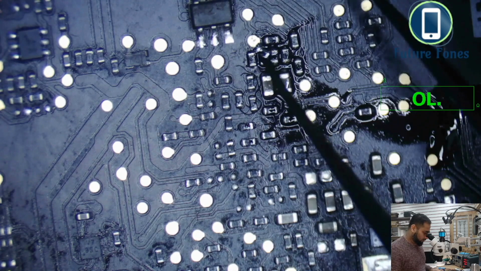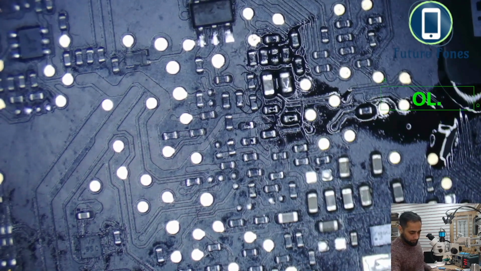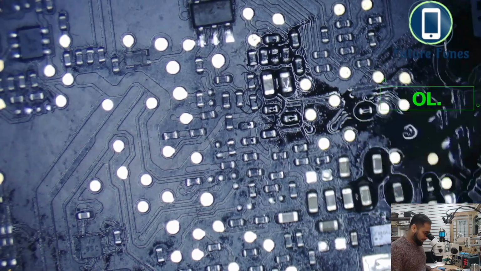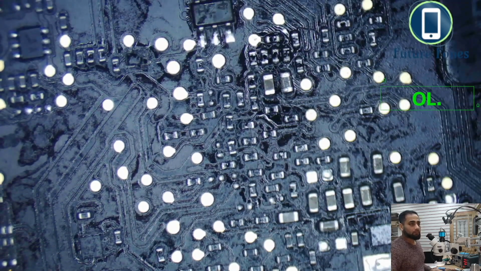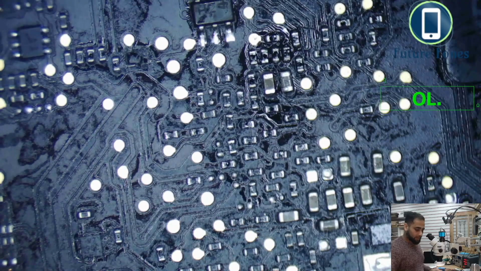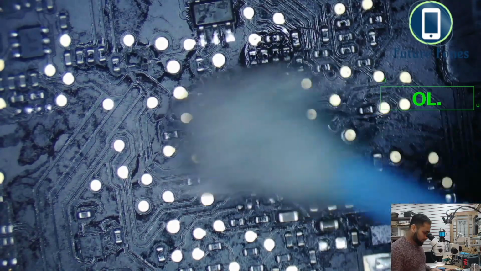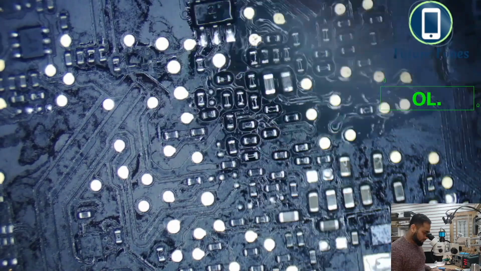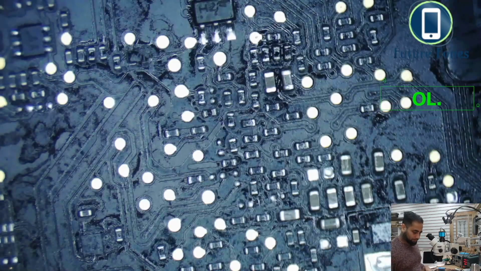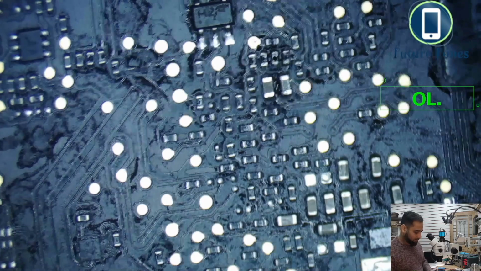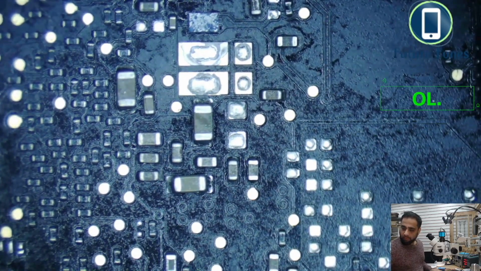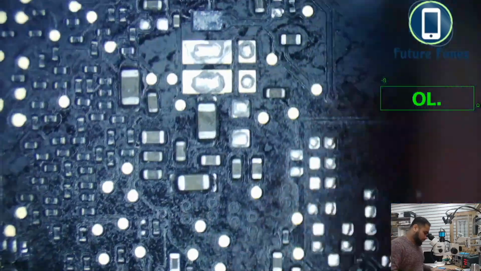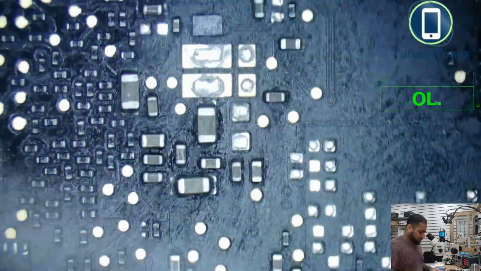So we have removed this resistor also, and now we will just give it a little bit of cleaning here. And see, let's clean a little bit more. So let's see our board. Just cool it down a little bit faster with this isopropyl.